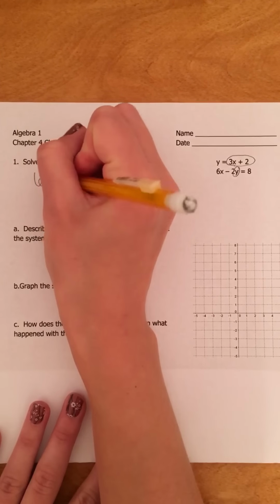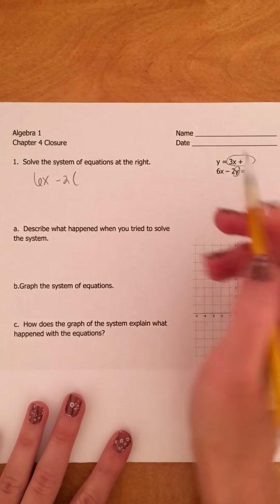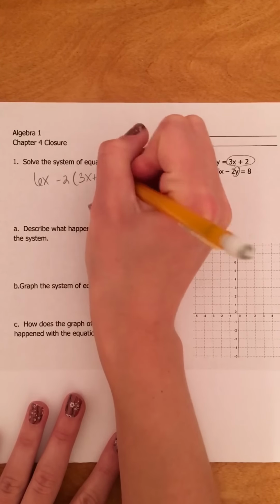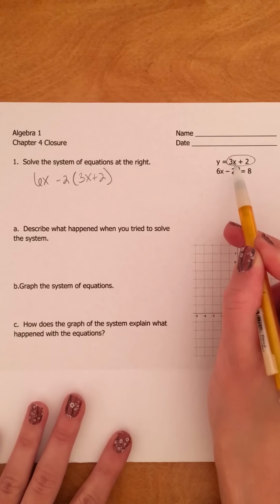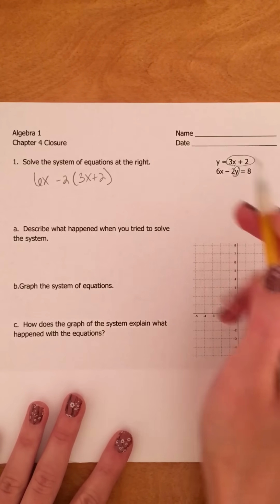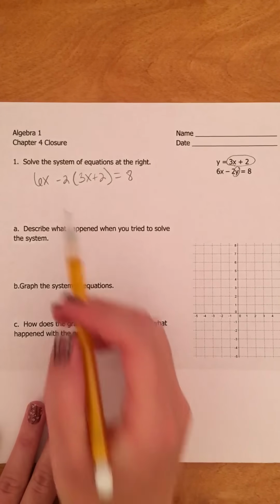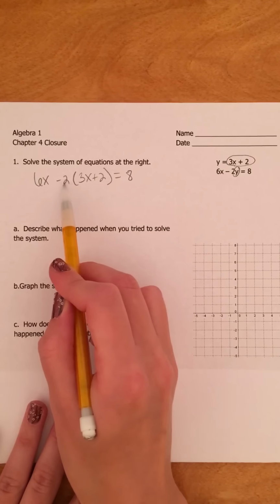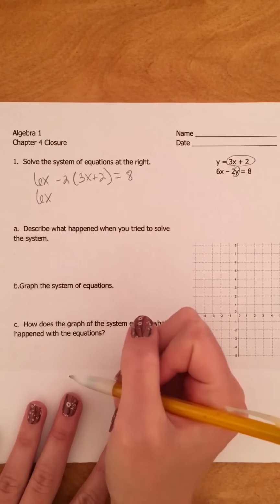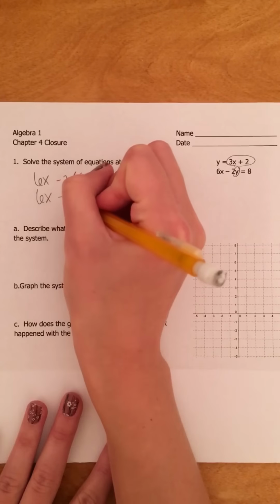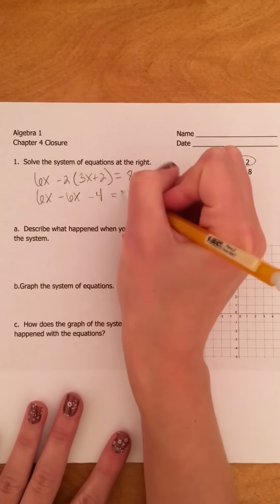I'm going to replace the stuff in the big equation. So 6x minus 2 times this quantity, 3x plus 2, and that still equals 8. We're still using the big equation and just basically putting the small equation inside the big equation. From here I'm going to use the distributive property. It says negative 2, and I'm going to multiply that by both things inside here. So copy this 6x. Negative 2 times 3x is negative 6x. Negative 2 times positive 2 is negative 4, equals 8.